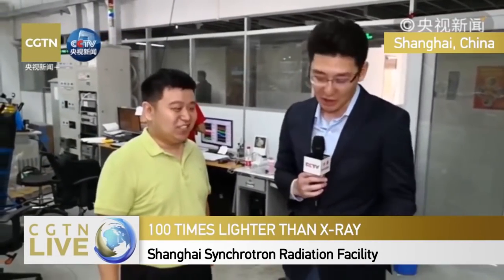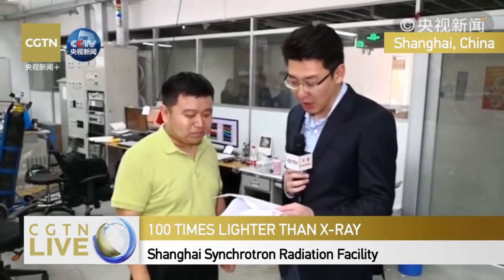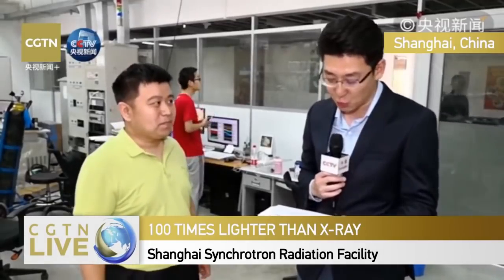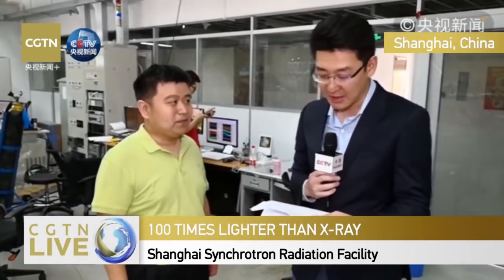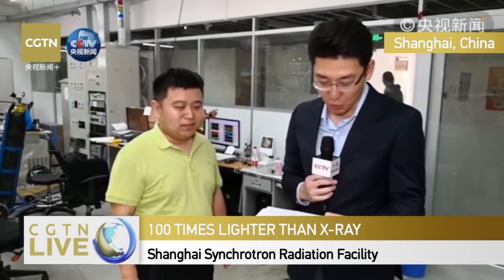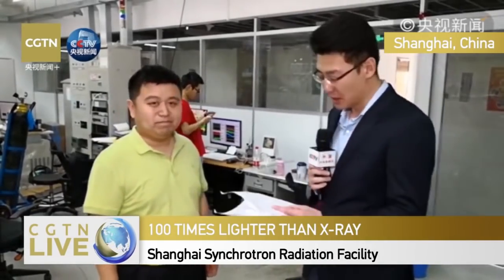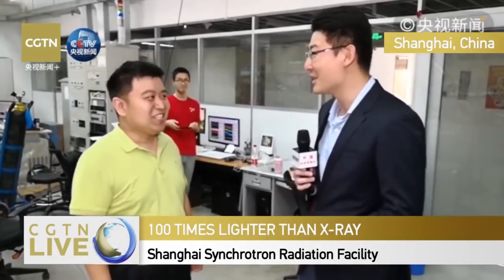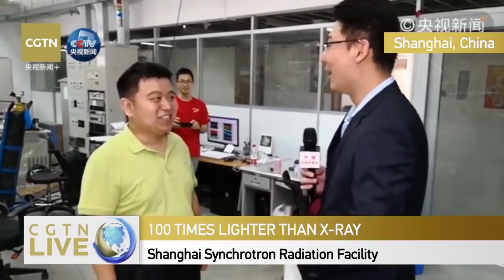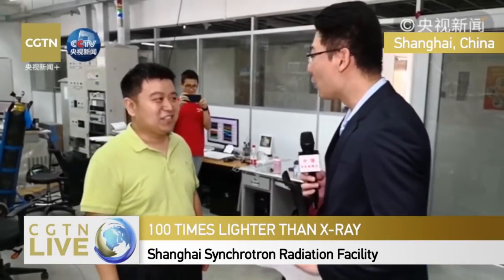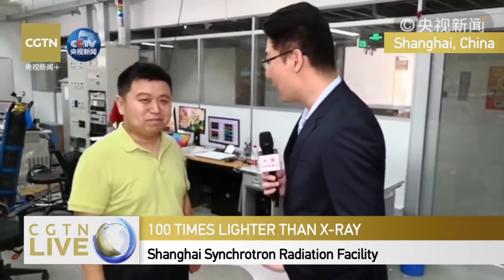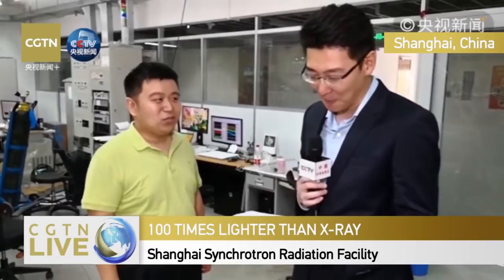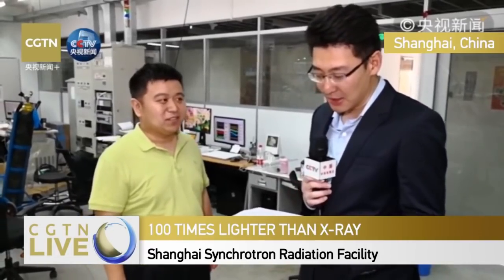For the 2.0 of Shanghai Synchrotron Radiation Facility, we will look forward to this higher performance. By 2022, we will have 35 beamlines and 60 experiment stations. By that time, the SSRF can take 10,000 users each year. And we can offer more access for the domestic and foreign users to do experiments here.